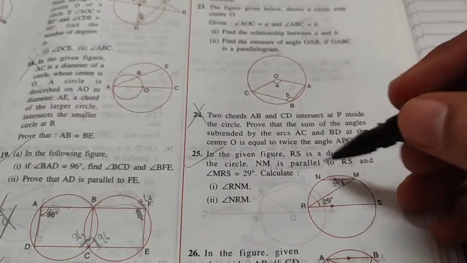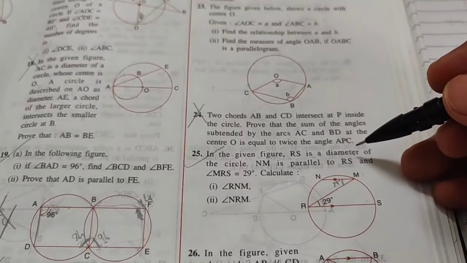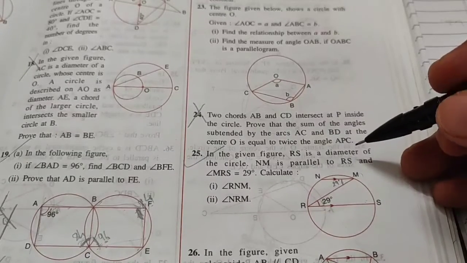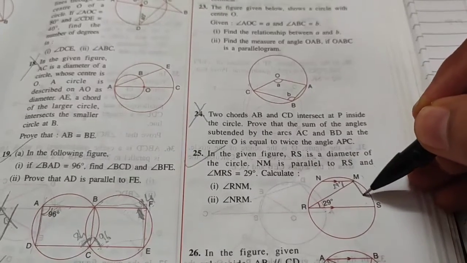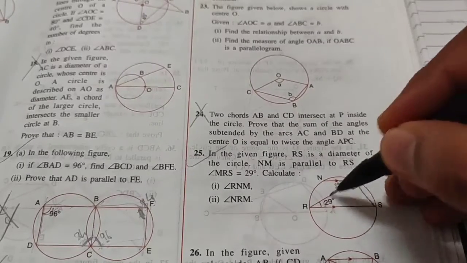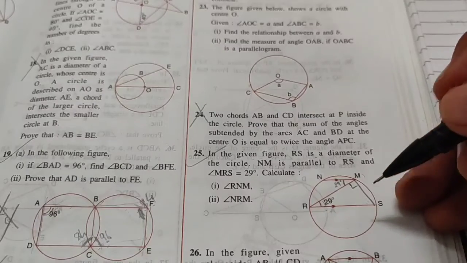What else? They have mentioned RS is a diameter. Definitely there's a purpose behind it. Otherwise, why would they mention it's a diameter? So if I could join MS, I know that this is 90 degrees. Angles in a semicircle might be useful in this sum. Now let's read the question.